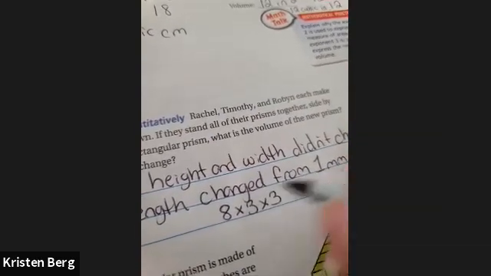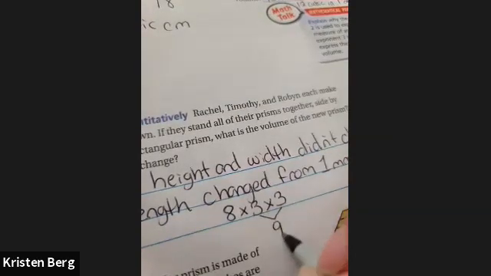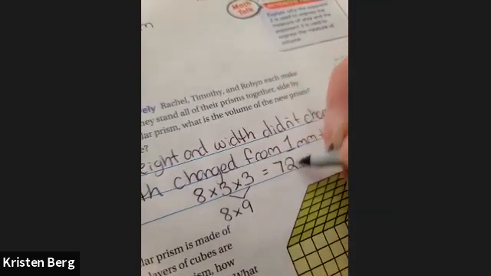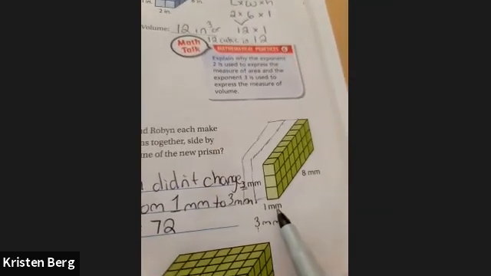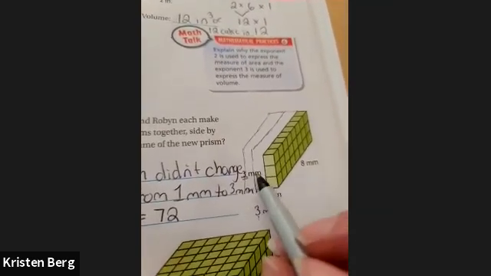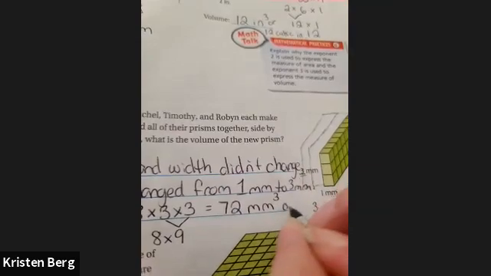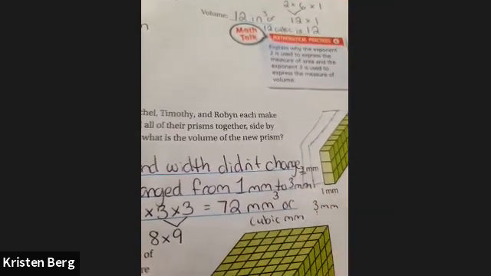And like I said, if you see something that is easier to multiply first, you should multiply that. So I see 3 times 3. That would be 9. Now times it by 8. That would be 72. So your answer would be 72. And then don't forget about your units. You're talking about millimeters. So millimeters times millimeters times millimeters would be millimeters to the 3rd power, or cubic millimeters.